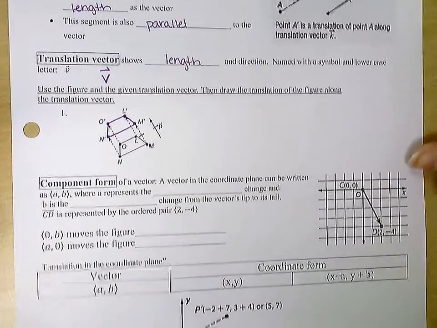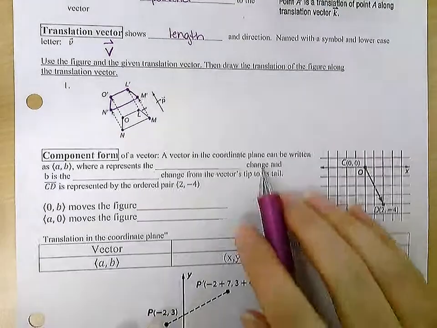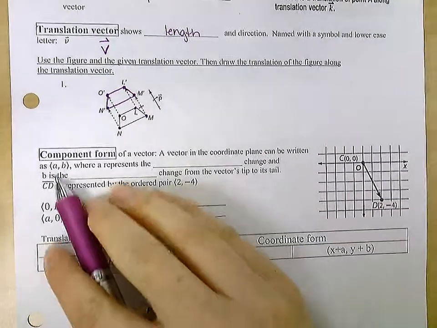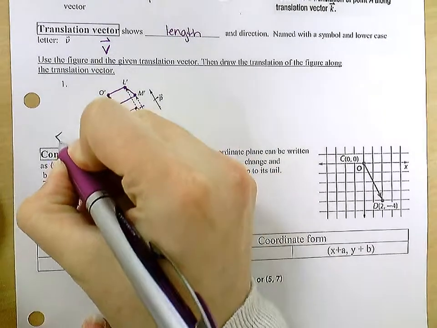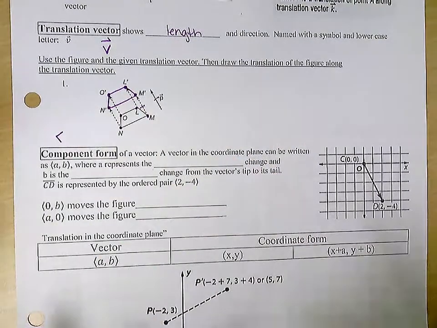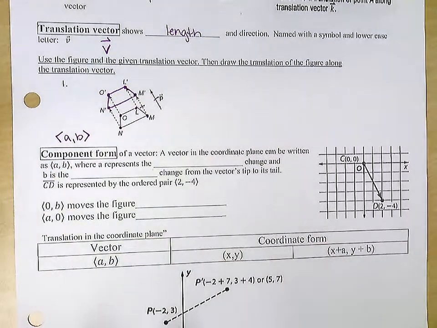All right, so we're going to see component form of a vector. That's the form we're going to use in order to move our points on the coordinate grid. So a vector in the coordinate plane can be written with these brackets: ⟨a, b⟩. Your brackets are these pointed arrow type brackets. That would be your component form. When you see it in those arrowy brackets, it is a vector. It's not a point on your graph.